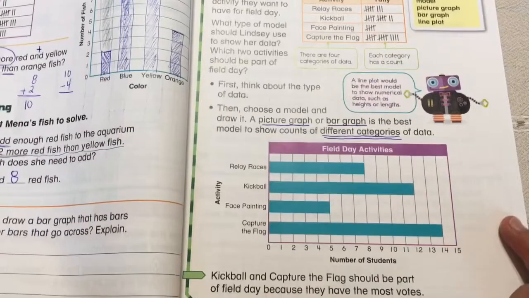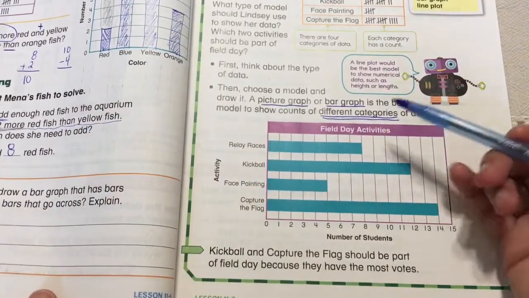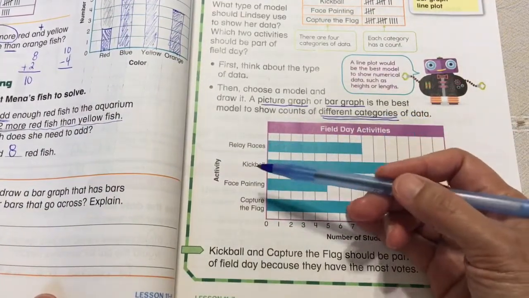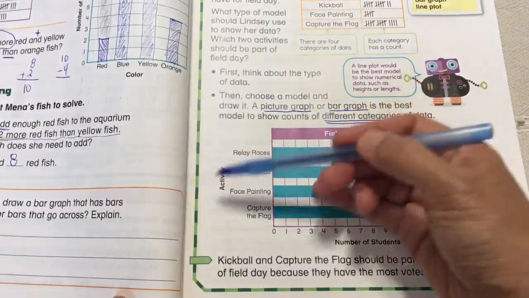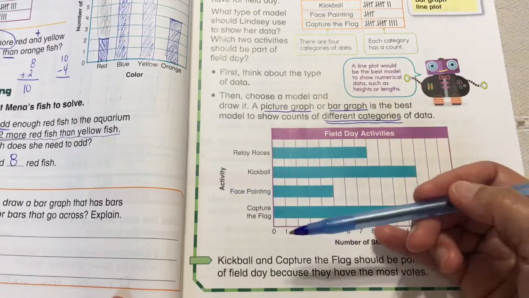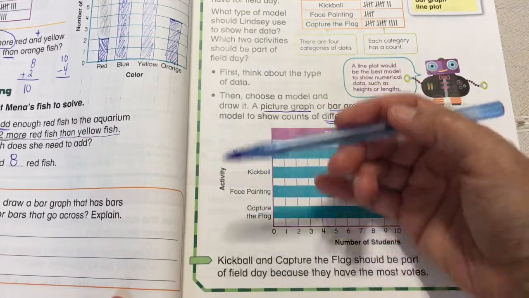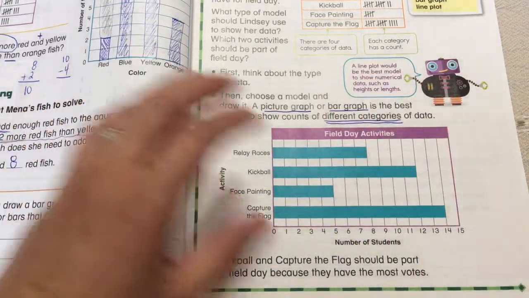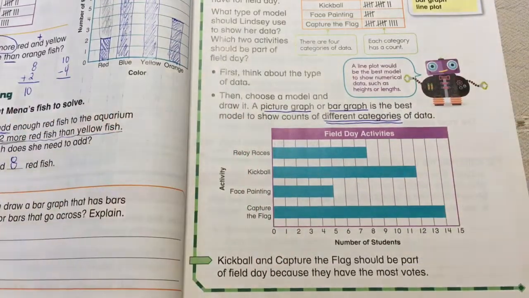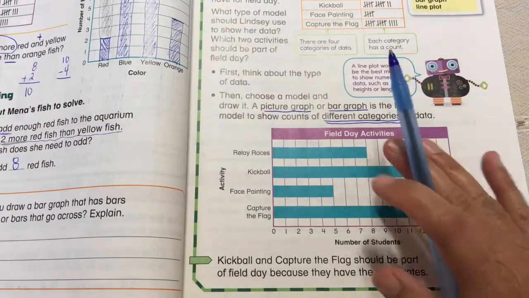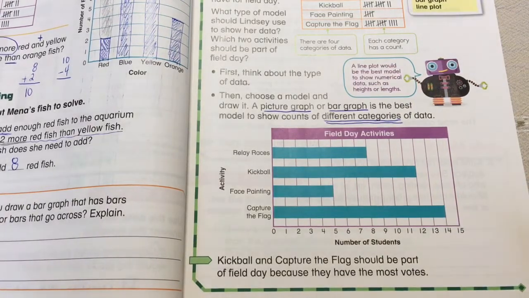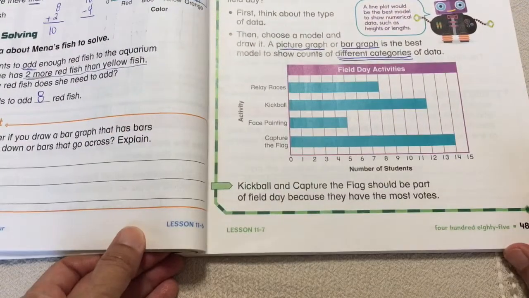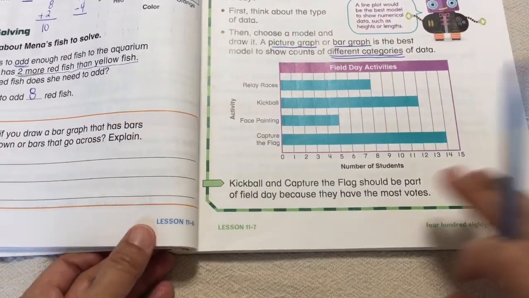That's when it's a good time to make a line plot. But if you are talking about something that has different categories, relay race, kickball, face painting, capture the flag, it's not just about all students with all jumping in inches or feet. It's really different categories that we're looking at. That's when you know you want to use a picture graph or a bar graph. I hope that explanation kind of helps. Maybe helps more than I know.